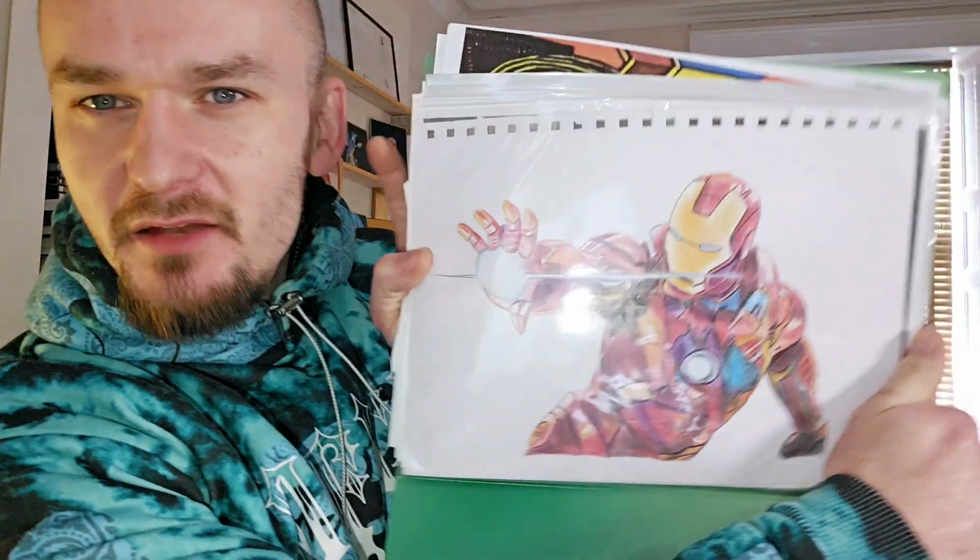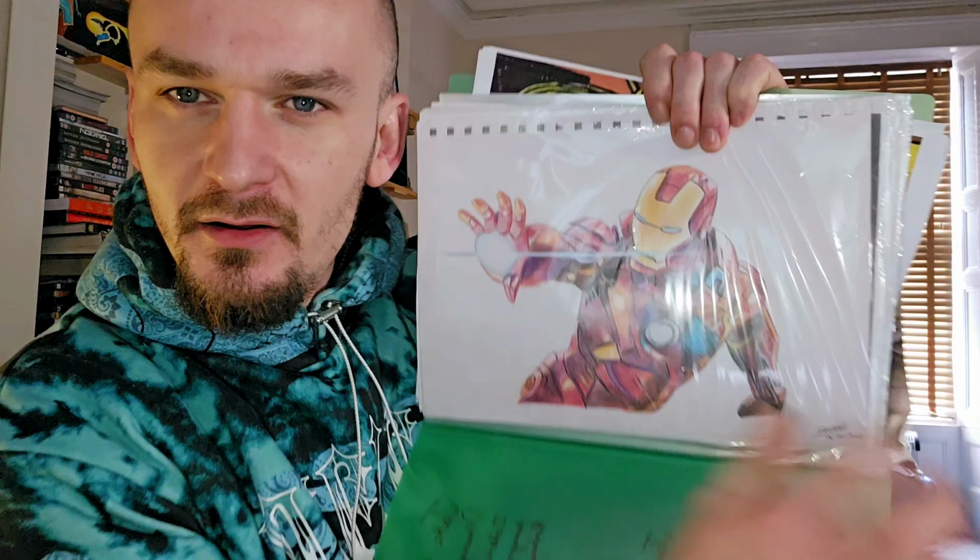If you want to create your own illustrations and you want some advice on how to start, well, I'll just show you a quick Iron Man sketch while I'm here. This is an Iron Man sketch I did a little while ago. Quite nice. Anyway, let's put that to the side.